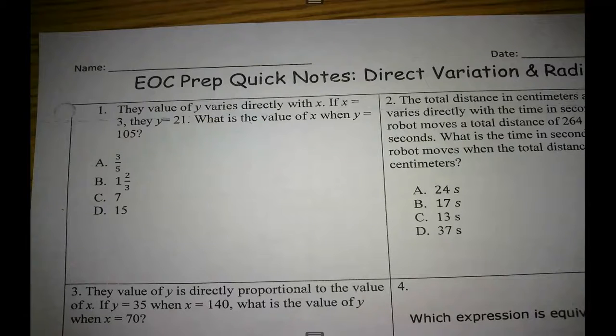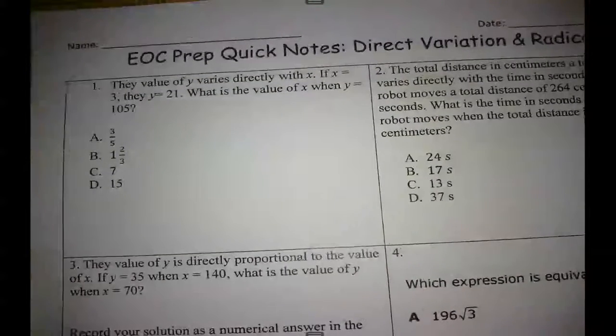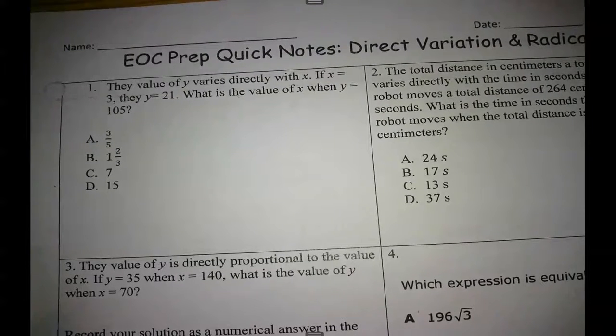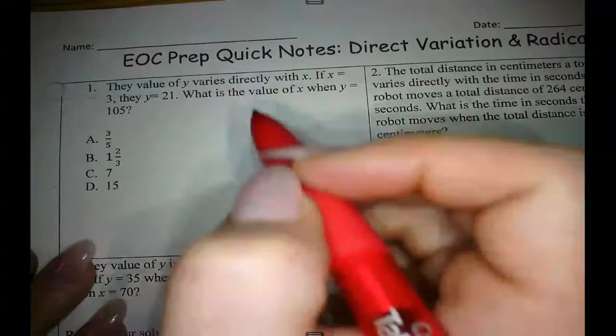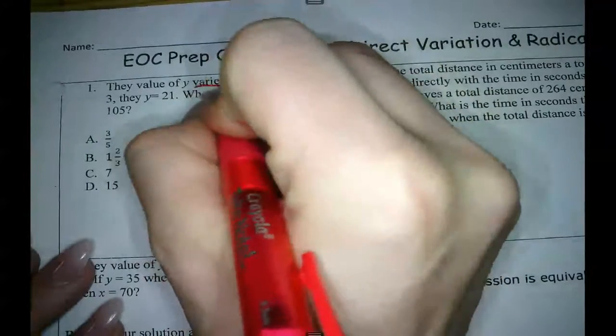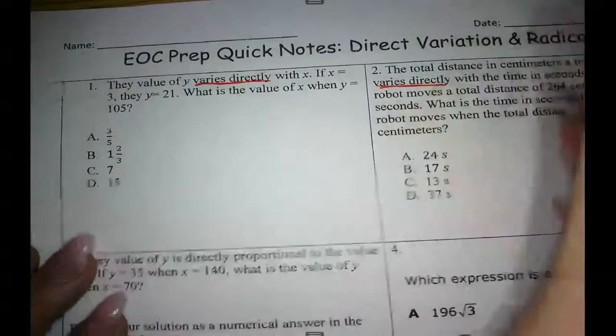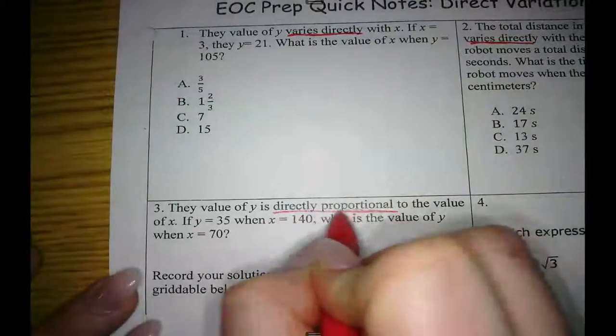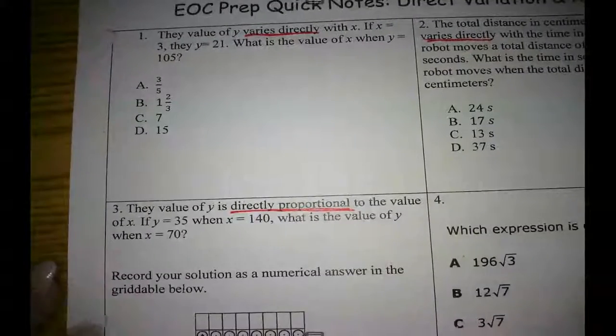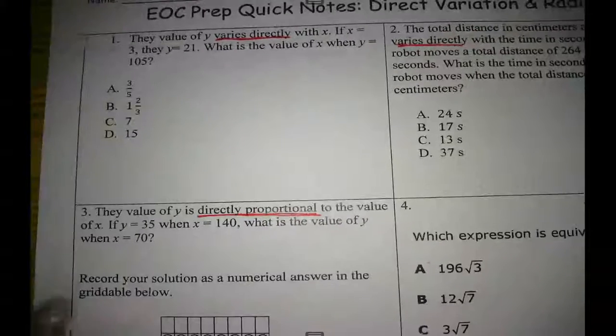Let's start our STAR test review with direct variation. Direct variation looks like these 3 questions. And what I want you to know is that in order to determine that it is a direct variation question, it literally says varies directly, directly proportional. Anytime you see directly, varies, proportional, that means we've got a direct variation. So those are your keywords to be looking for.